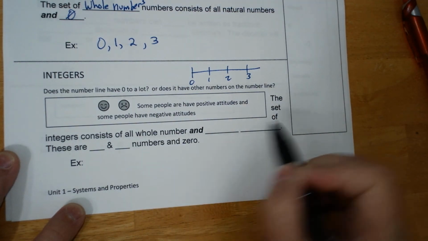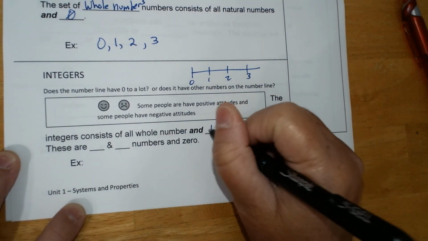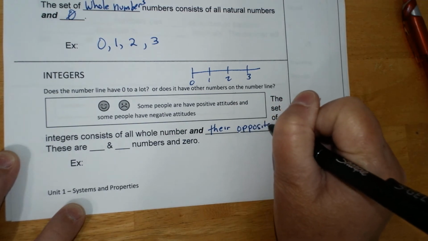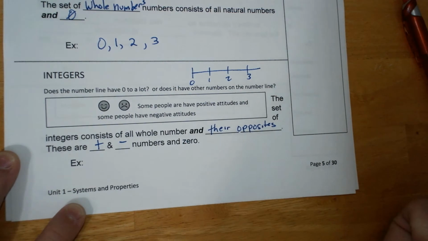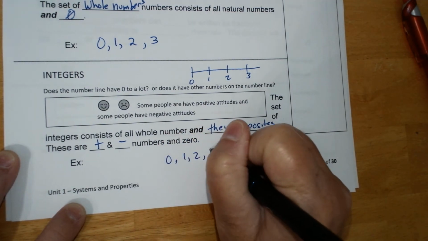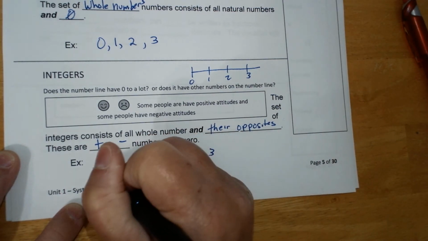So the set of integers consists of all whole numbers and their opposites. There are positive and negative numbers. So if I have whole numbers, I go 0, 1, 2, 3, and their negatives: -1, -2, -3.